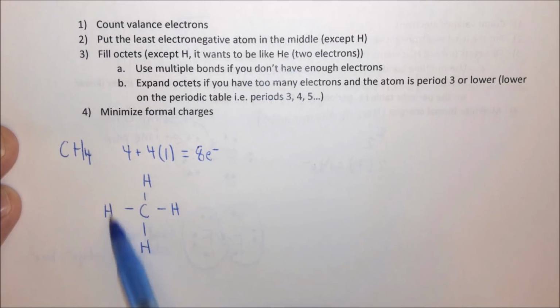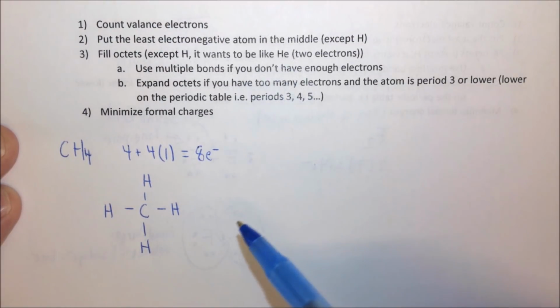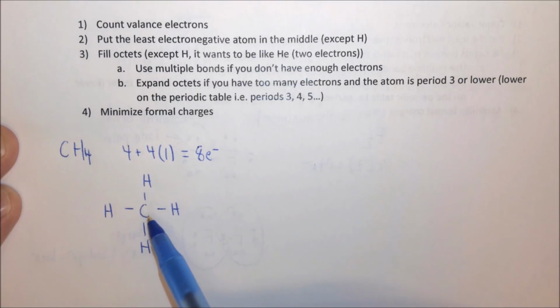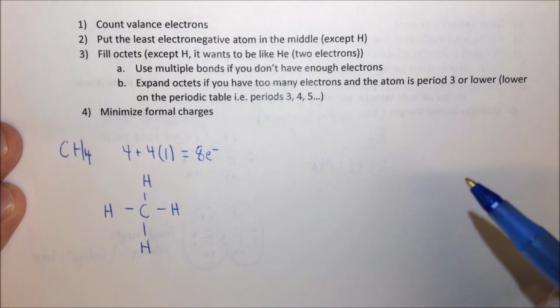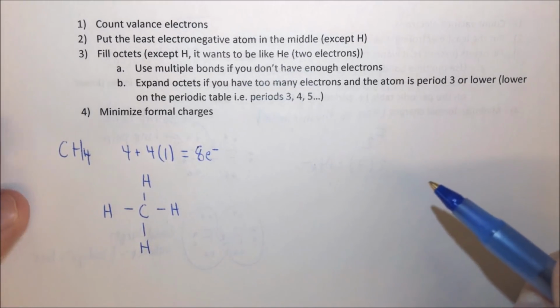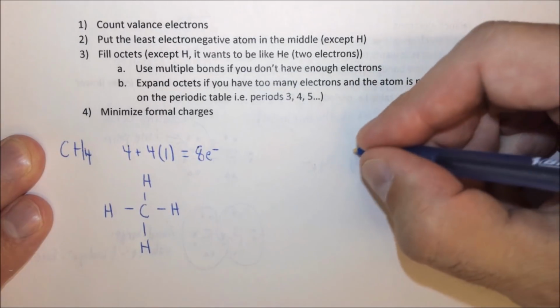So the sum of all the formal charges on the atoms should add up to 0. In this case, they do, because carbon is 0 and hydrogen is 0. Let's look at another example that at first may seem somewhat more complicated.